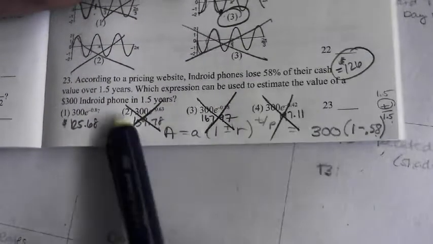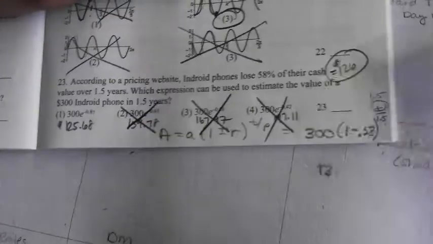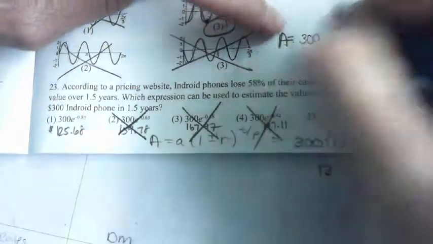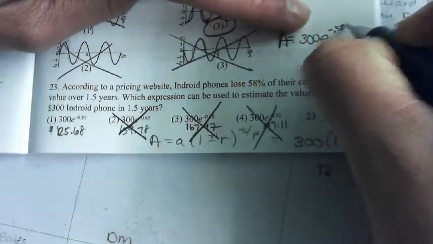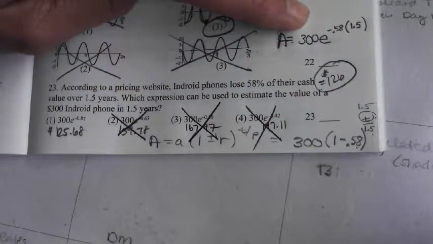Here's what I think they did, and I think that we would still get the right answer if we did this other method. If it's the PERT method, you guys would just do 300, the final value equals the principal times e to the r, which is negative 0.58, times t is 1.5. Do you follow that?